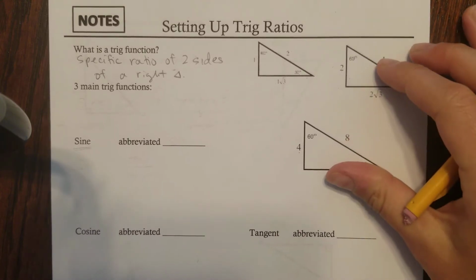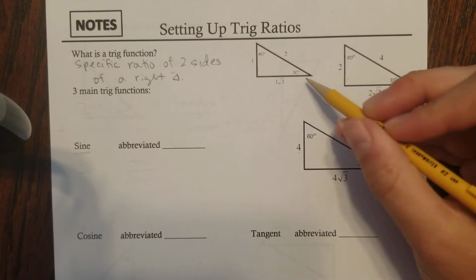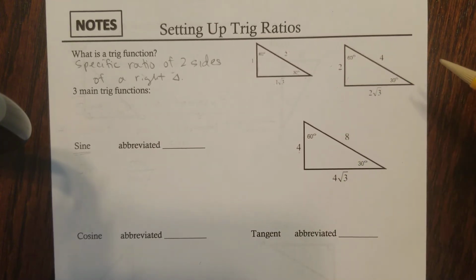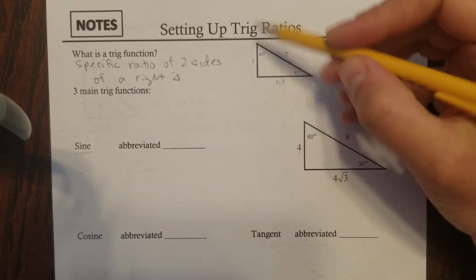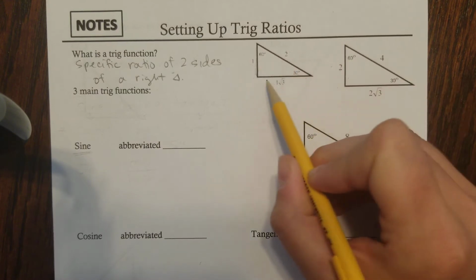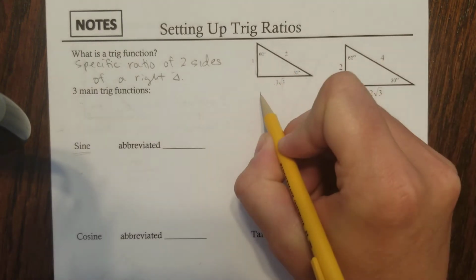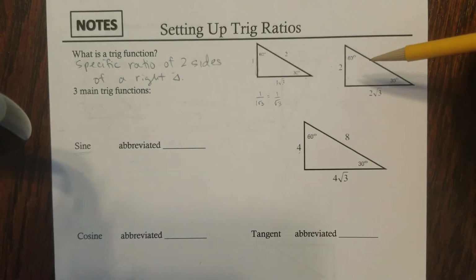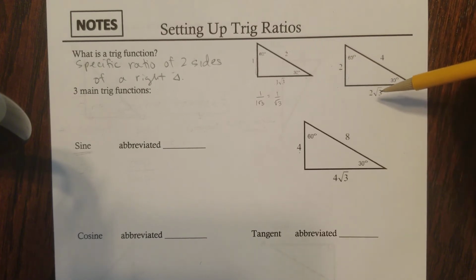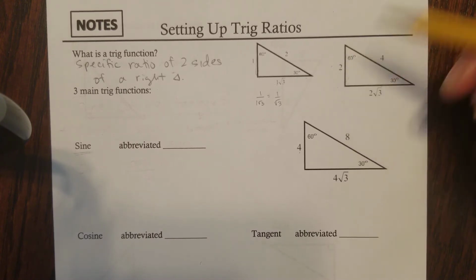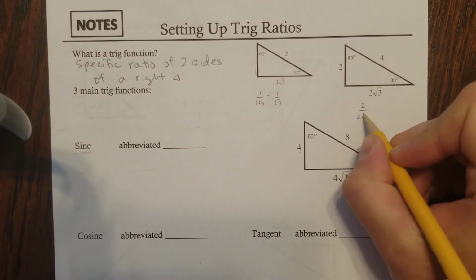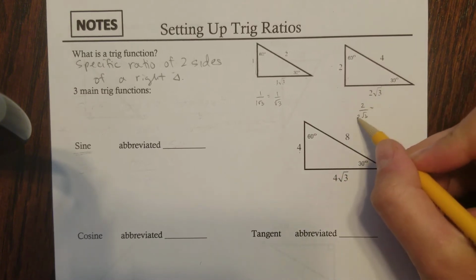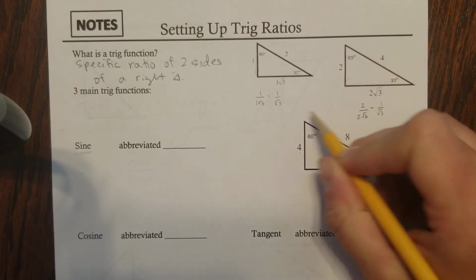Okay, so if we compare specific sides, because all these triangles are similar, because they all have the same scale factor, then the ratios for those specific sides will always be the same. So if I compare this vertical side, which is across from 30, and the horizontal side, which is across from my 60, 1 over 1 root 3, right? That's 1 over root 3. Well, what I'm saying to you is if I compare the exact same two sides in this other triangle, because it's similar, same ratio. So if we compare the vertical side, which is 2, horizontal side, which is 2 root 3, that reduces down, 2 divided by 2 is 1, to the same ratio.